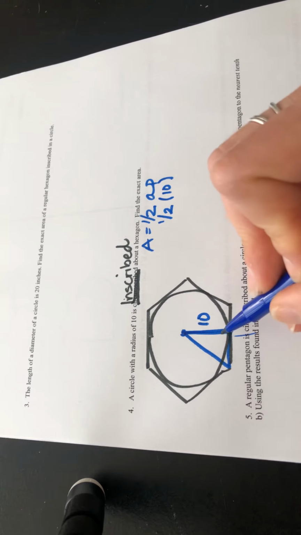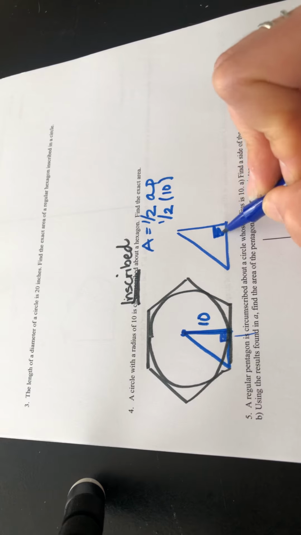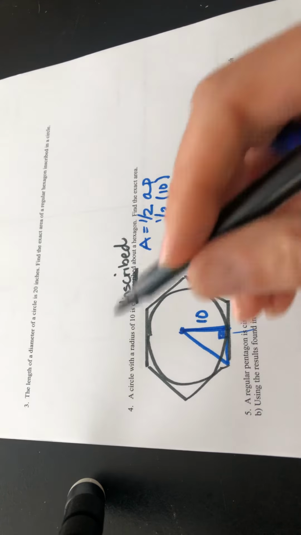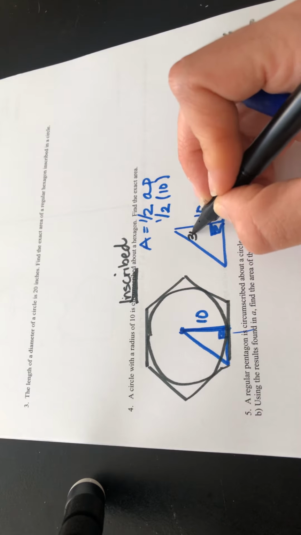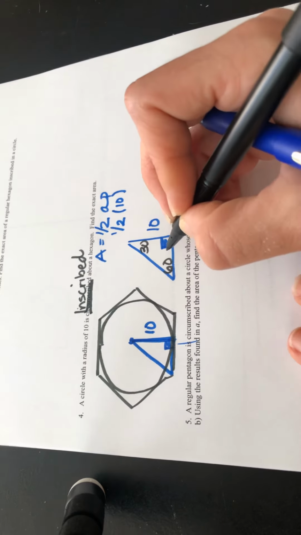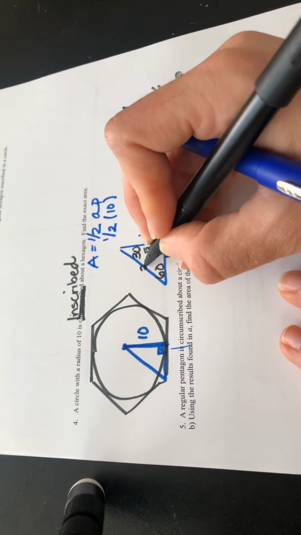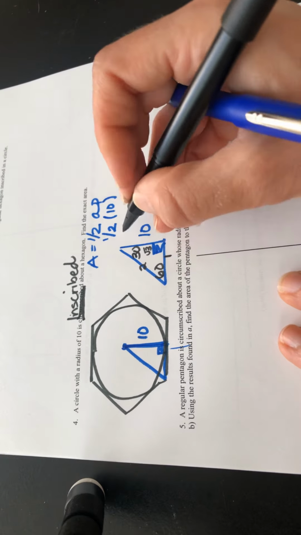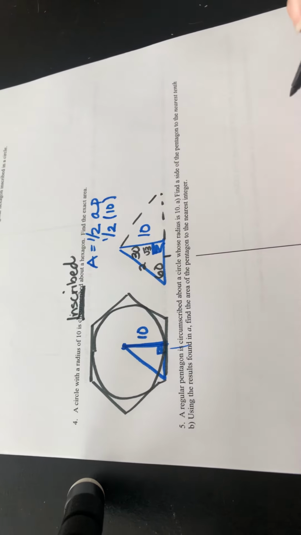All right, so now we know this is 90. Let's take this out one more time. We got our 90 here. We have our 10 here. It's your hexagon. You should know by now how many degrees is here. 30 and 60. If you don't know how we got that, go back to my other problems and look. 1, rad 3, 2. I'm just going to go like this. Okay, so this one's our harder one.